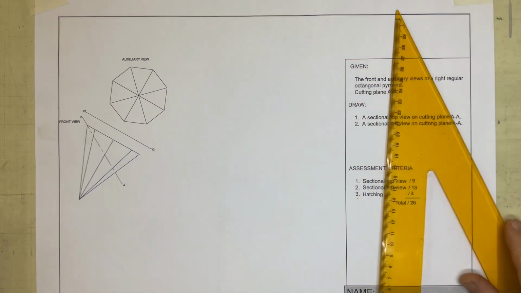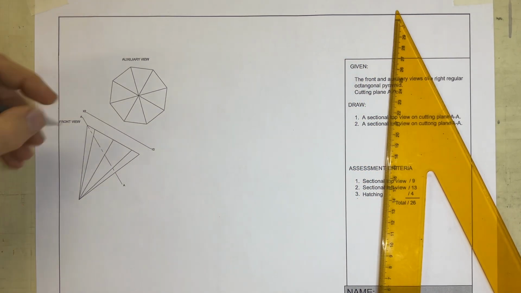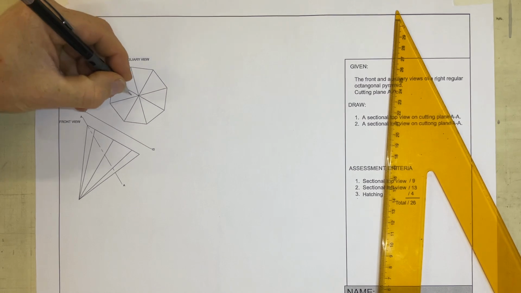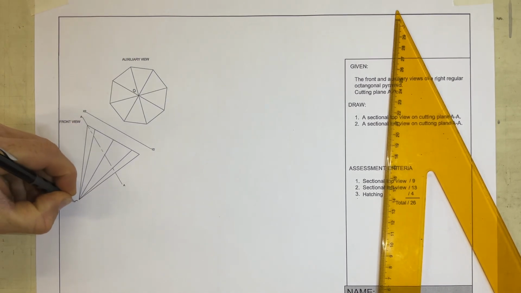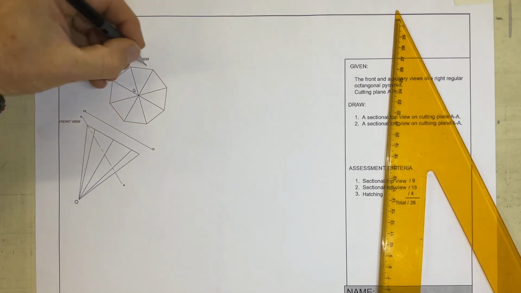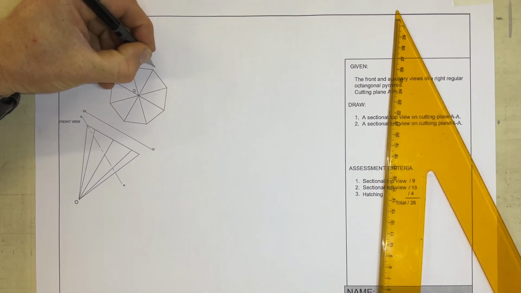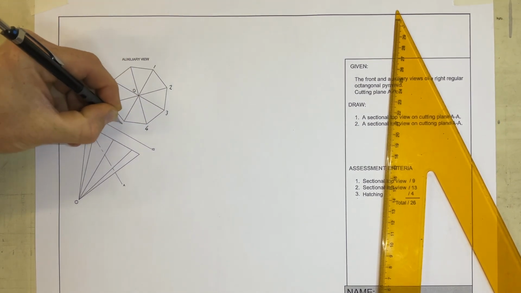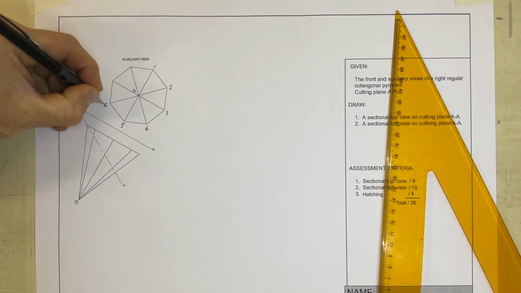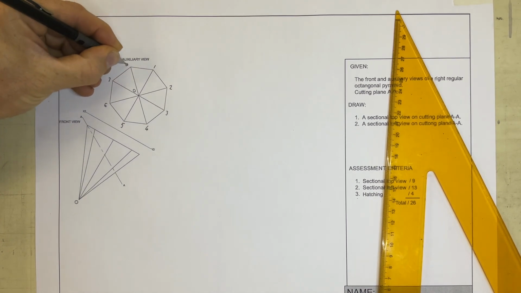Okay, the first thing that I'm going to do is quickly label these points. I always like to start out by labeling that center over there as 0, and that would be the apex of the pyramid. I then come over here, furthest away from the XY axis, I'm going to label that as number 1, number 2, number 3, number 4, number 5, number 6, number 7, and number 8.